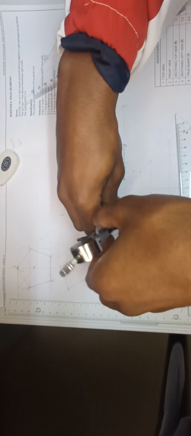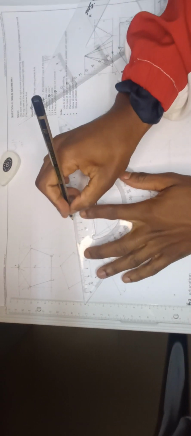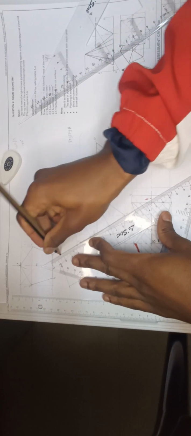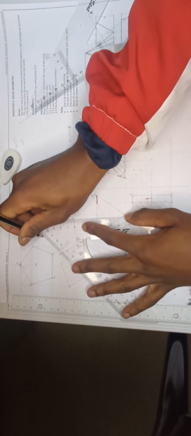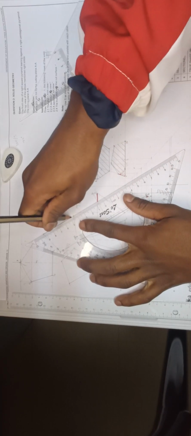I'm fetching my point, standing on XY point, and then with my solid lines I can quickly join all these points, and what's left of me is that I need to section. Using my 45-degree set square.